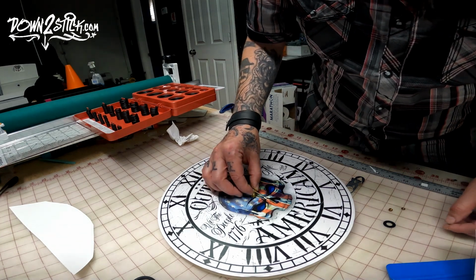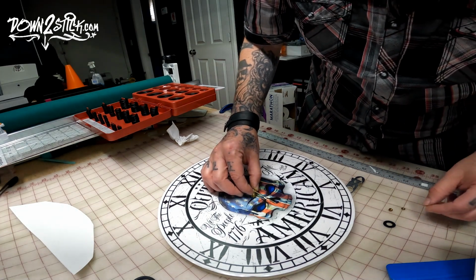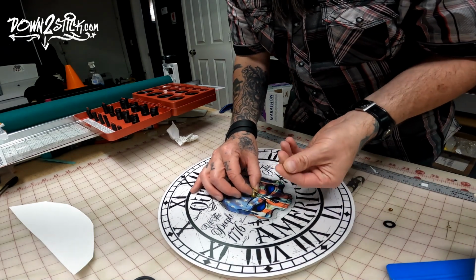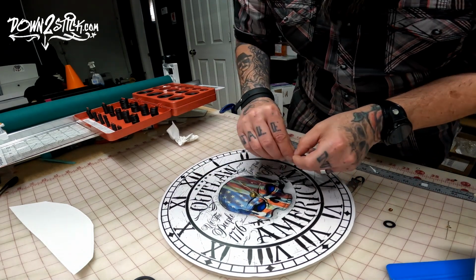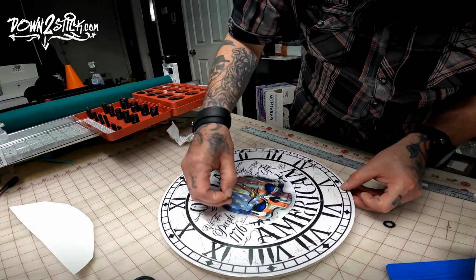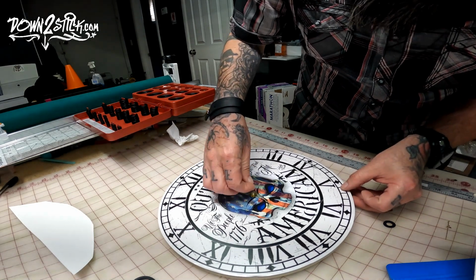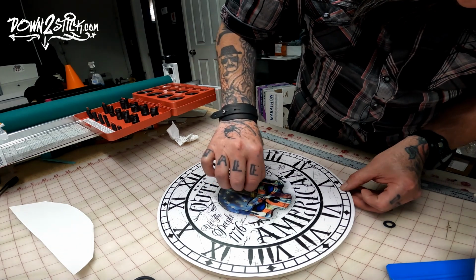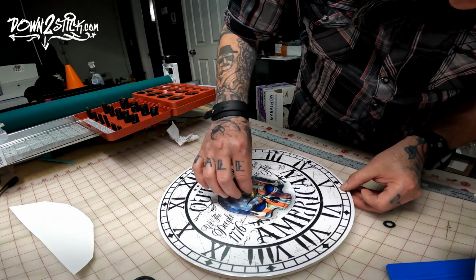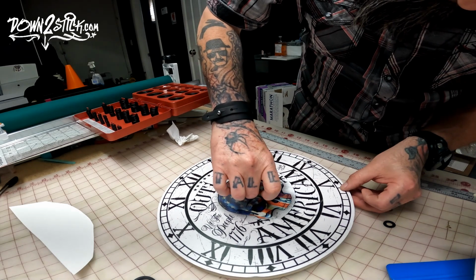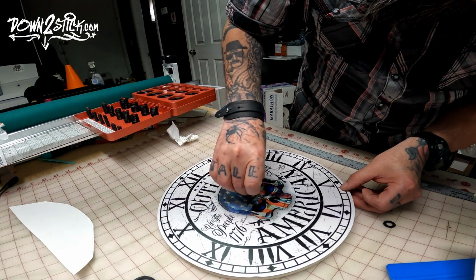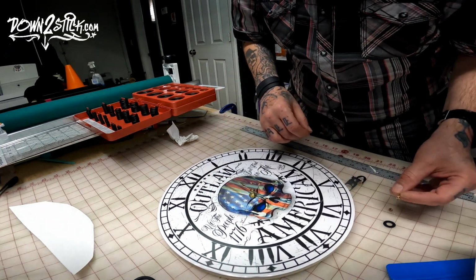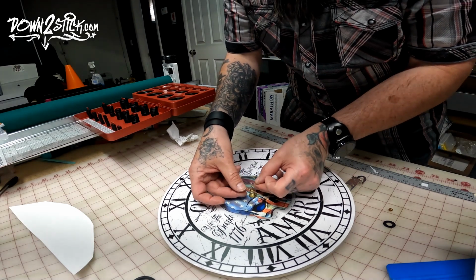Next thing that goes on, I believe, is this piece here, this little nut. My big sausage hands. Okay. All right. So there's that. And then here's the second hand.